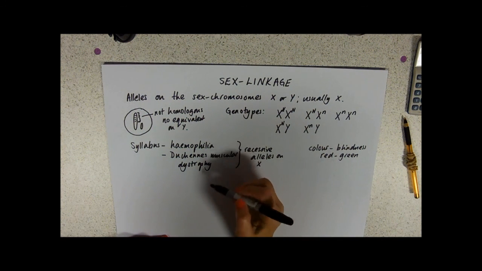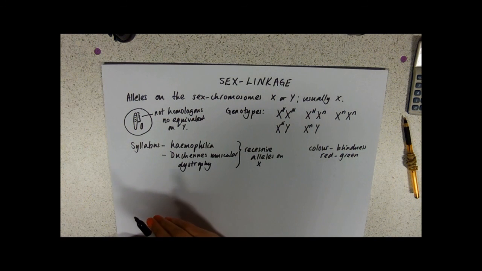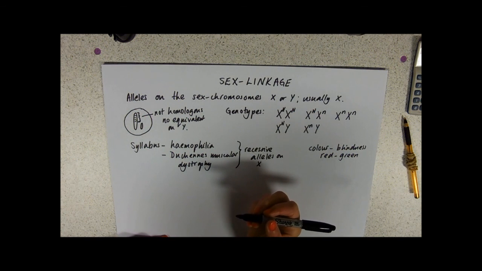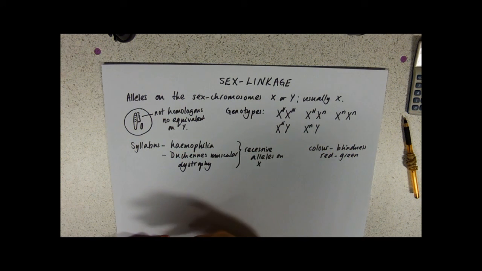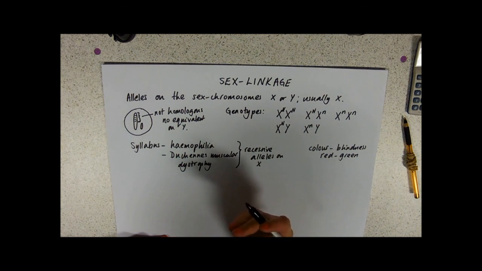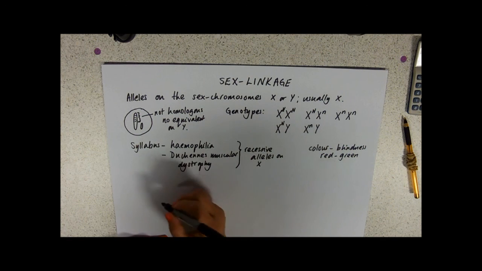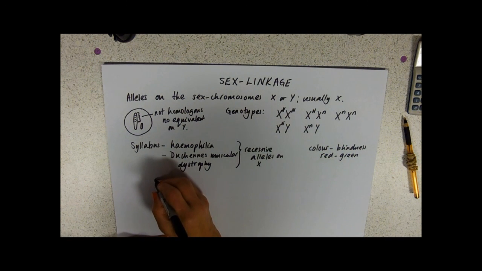So these are human conditions, and for humans, because of the number of offspring that humans have, which is very few, you tend to get the information in terms of a family tree, and they will give you a key to the symbols, but just for your general information.